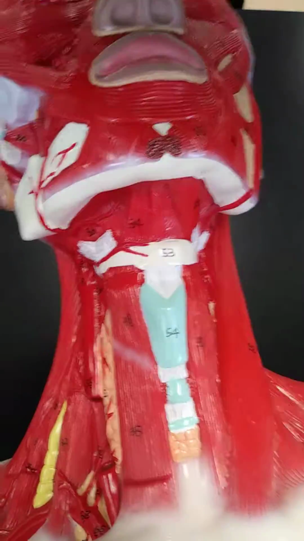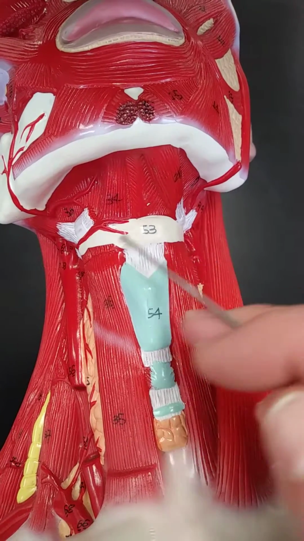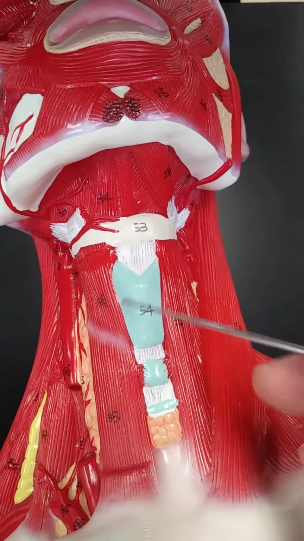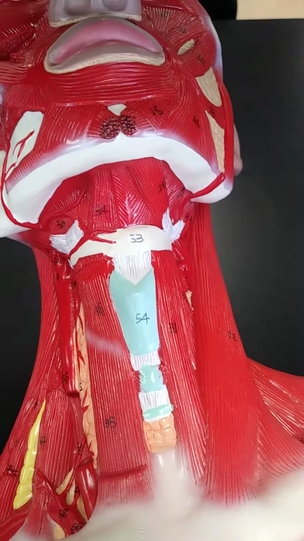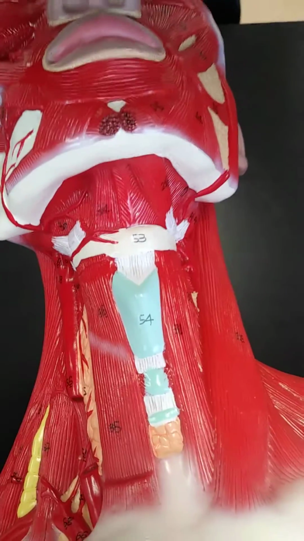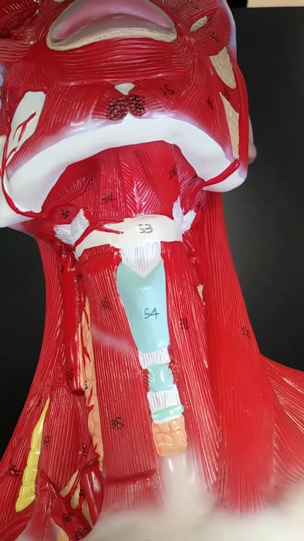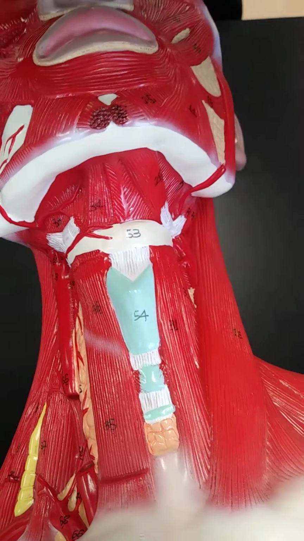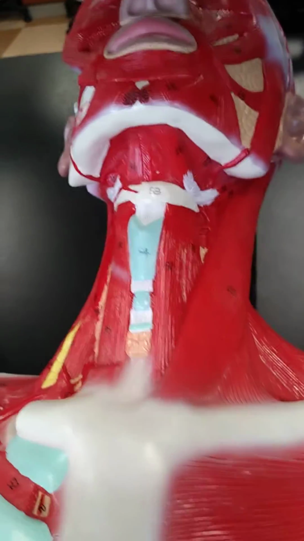Then we have a bone here. It's called the hyoid bone, and underneath we have a different structure, and this is called the thyroid cartilage actually. So it is a cartilage, it's not a bone. So it's a little bit softer than bones. Okay, so let's go along and talk about more muscles.